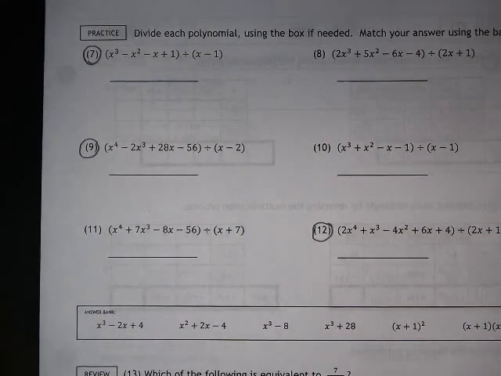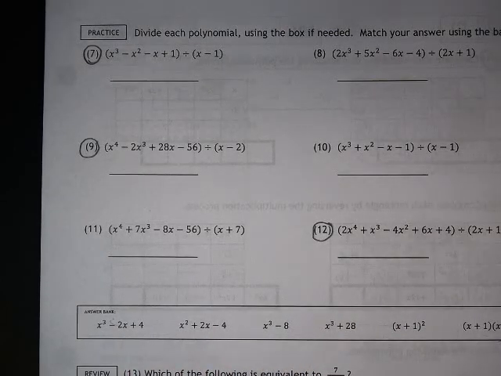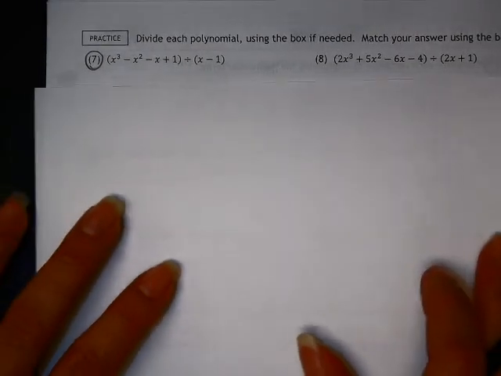Alright, I'm going to go ahead and look at 3 of them with you on the back in case you're still having some trouble with this. These are the answer banks, so if you get something that's not down here, you do know that you did something wrong.